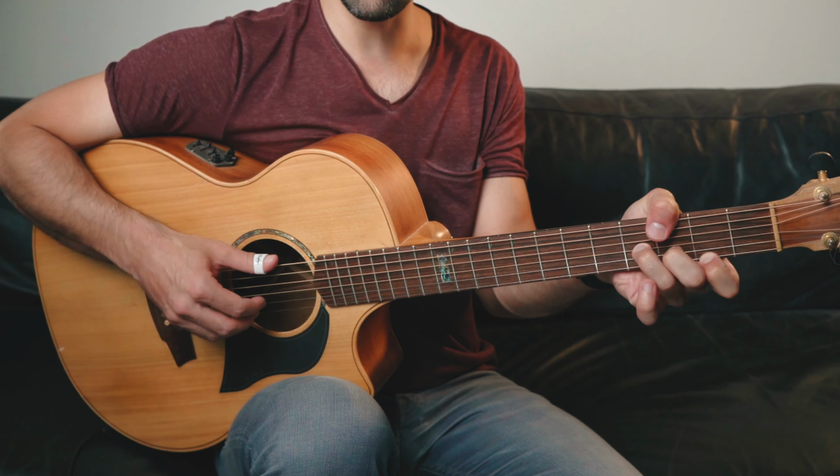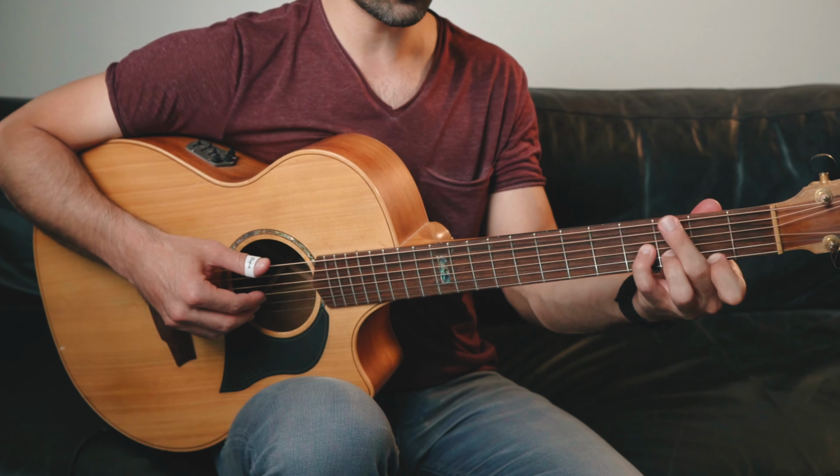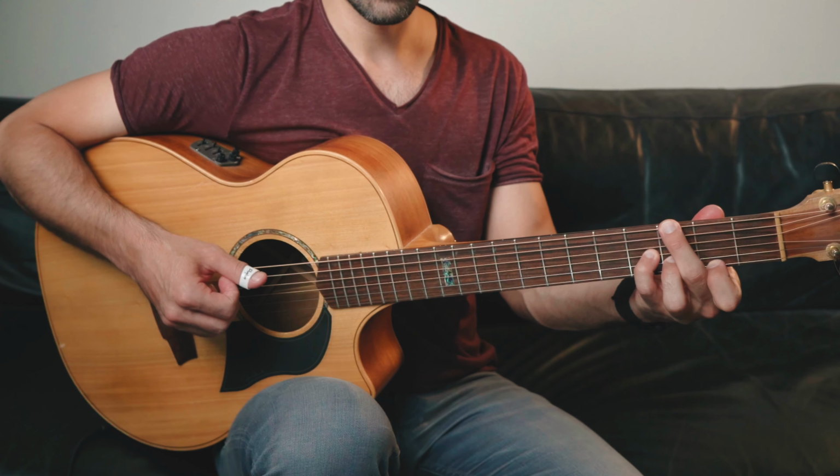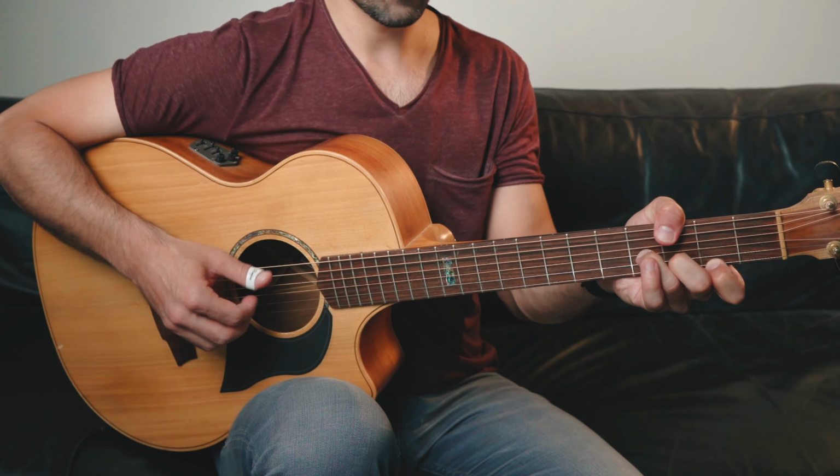I'm choosing to use the thumb here. You don't need to do that if you don't want to. You can always just play it like this. Same thing.